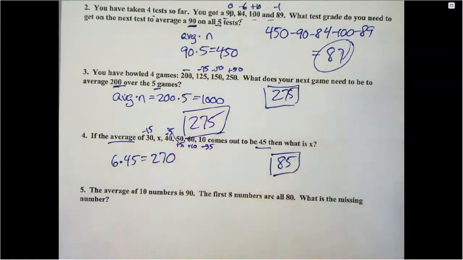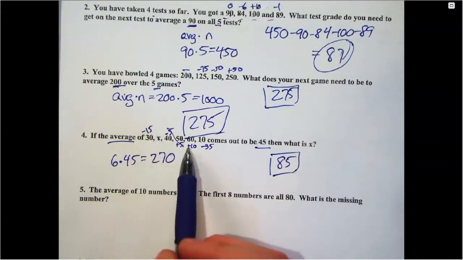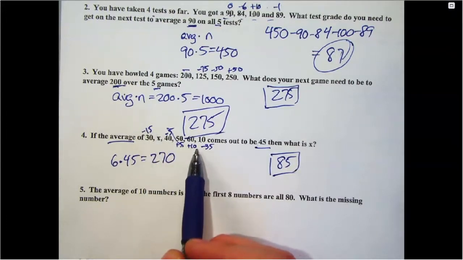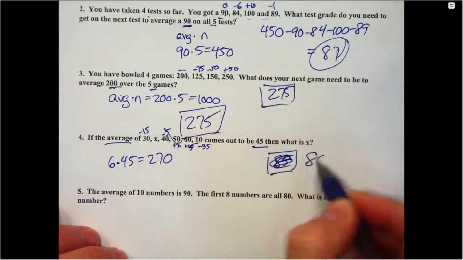You guys get that when you do subtraction? Yeah. 80? Oh, this is 15. Yeah, 80.